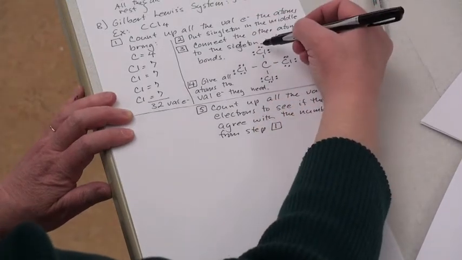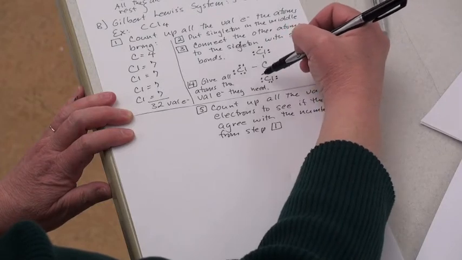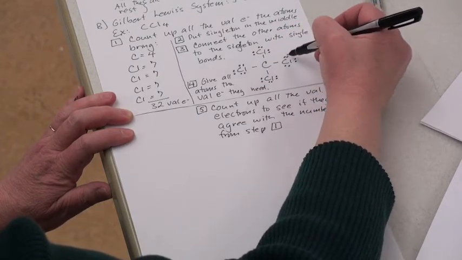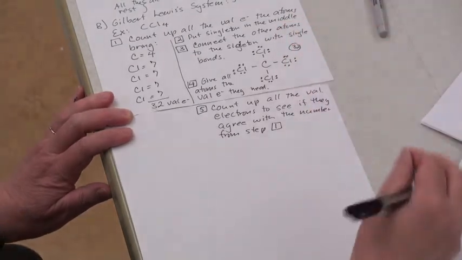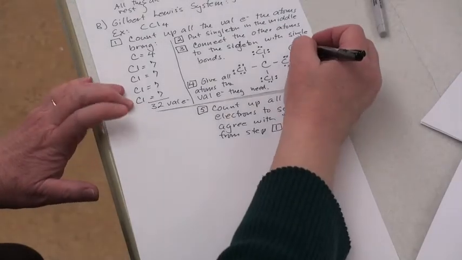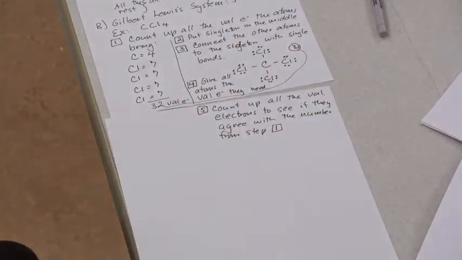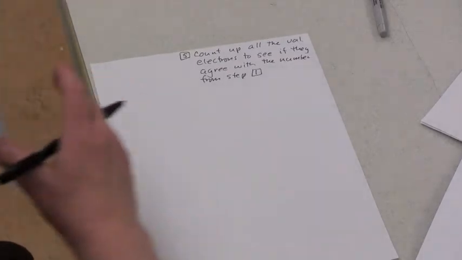So here we go, 2, 4, 6, 8, 10, 12, 14, 16, 18, 20, 22, 24, 26, 28, 30, 32. And I like to write that number down here just so that I can have it written somewhere. And then I check, and sure enough, 32 was the same as 32. So now this carbon tetrachloride is done. So let's just do a few examples using that system.